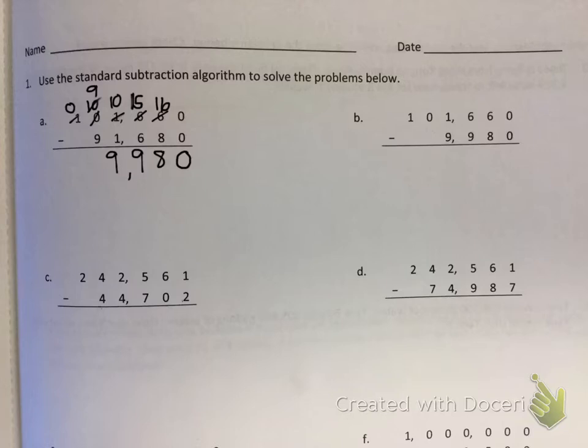Okay, so let's start in the ones place. We have 0 subtract 0. Well, that's just simple. That's 0. We have 6 here. They want us to subtract 8. We can't do that. We don't have enough. So we have to unbundle from the next place value and add 10. So we have 16 tens here. 16 tens subtract 8 is 8 tens.